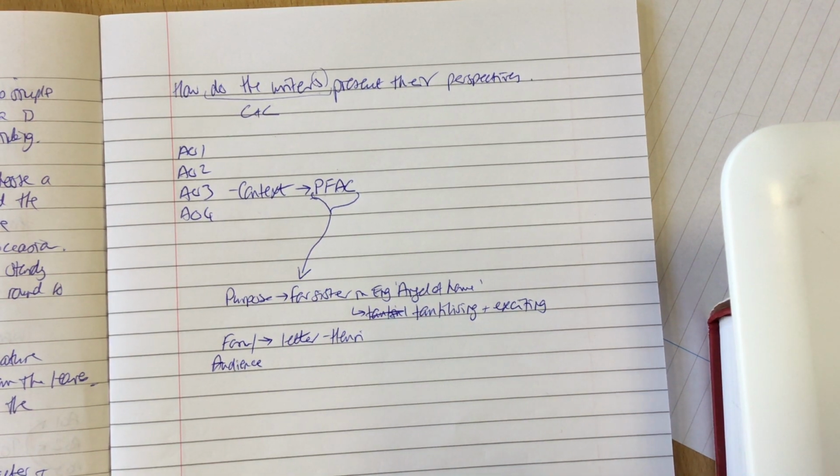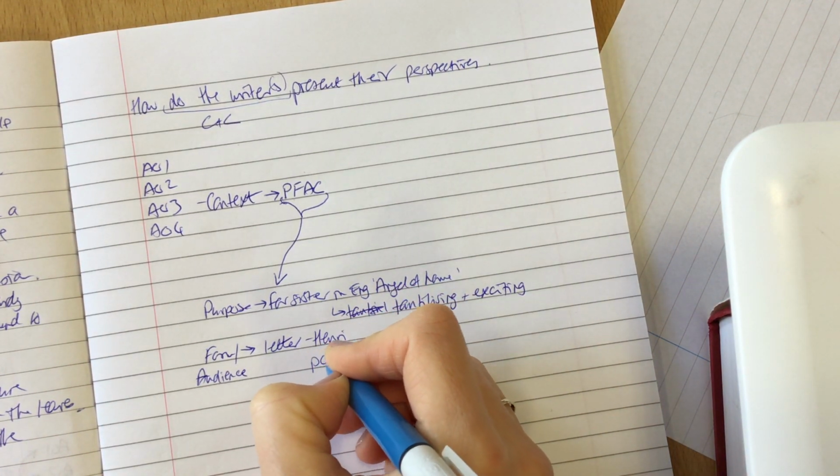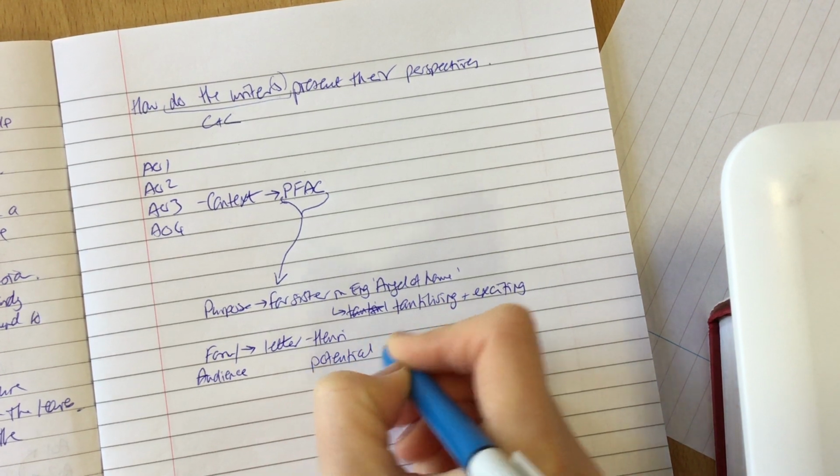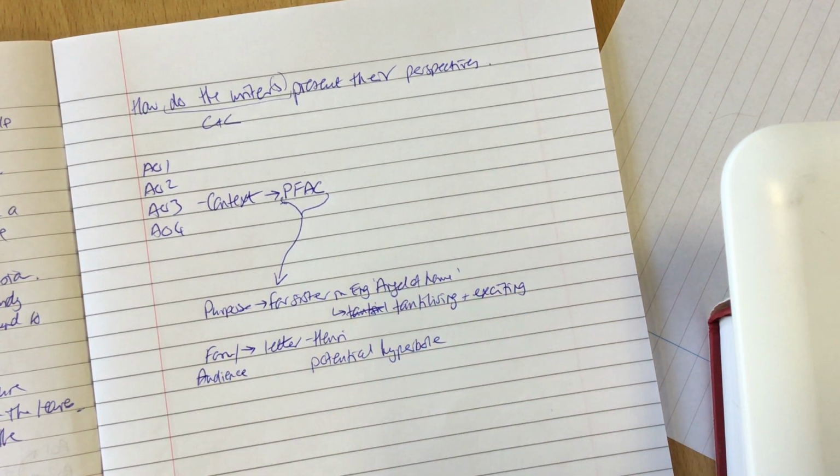So what is she going to be using? What is she going to be saying? Probably exaggerating some of the stuff as well. Potentially. Okay, so we might have some potential hyperbole, or at least the loosening of the facts, the loosening of some of the actual detail.